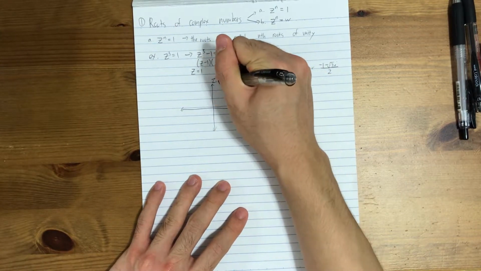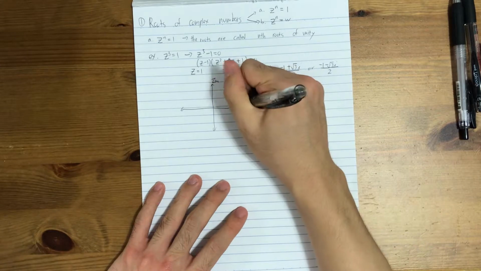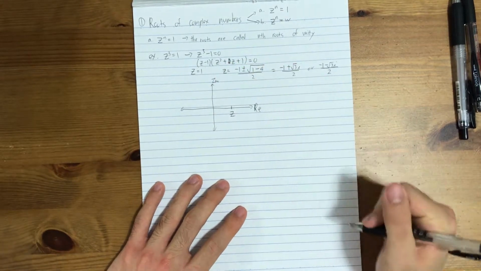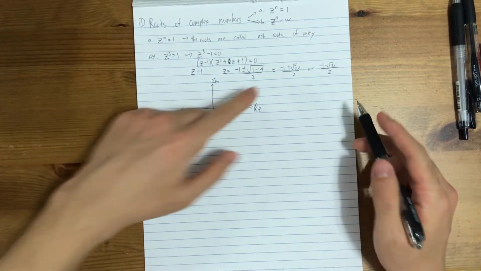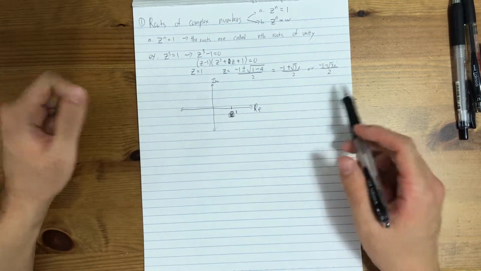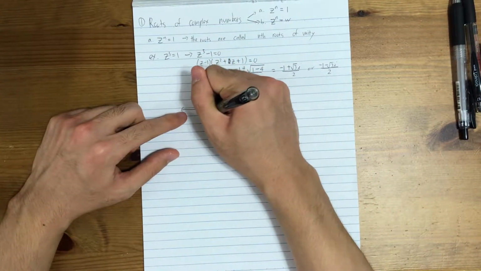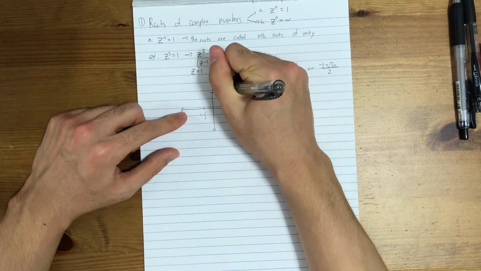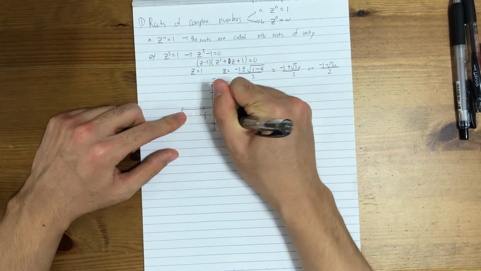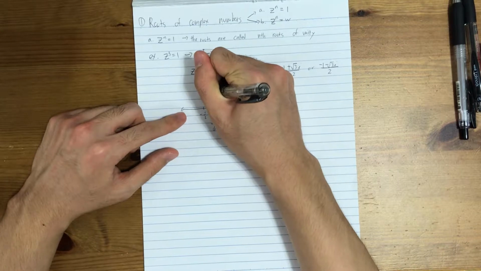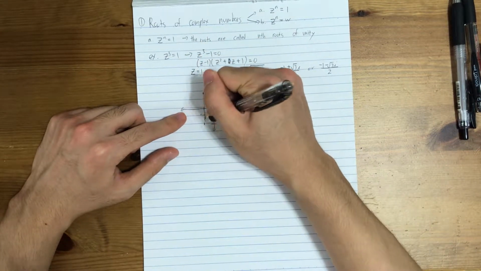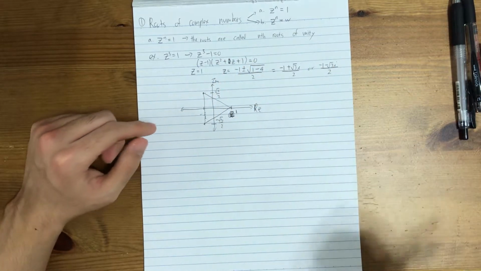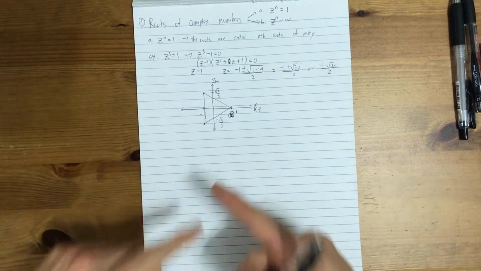So what I mean by we can draw a regular polygon is that if you plot real with imaginary, if you plot these three roots in the Argand diagram, so that should be negative 1/2 with root 3 over 2 and negative root 3 over 2, and this will be an equilateral triangle, so a regular polygon.